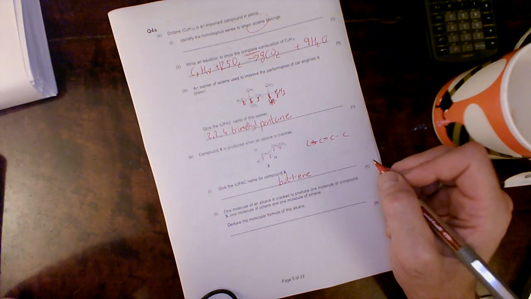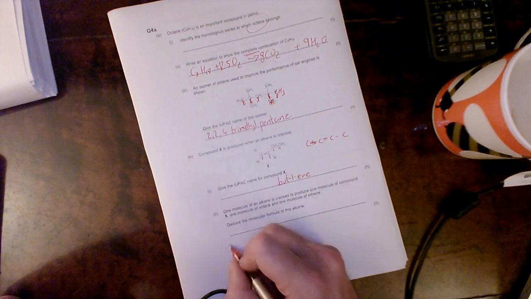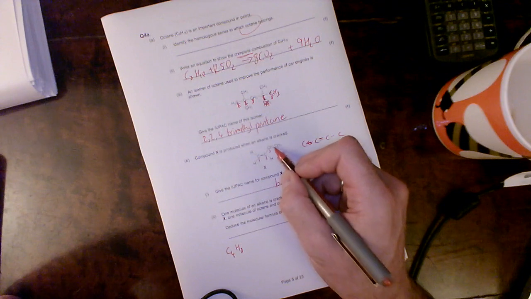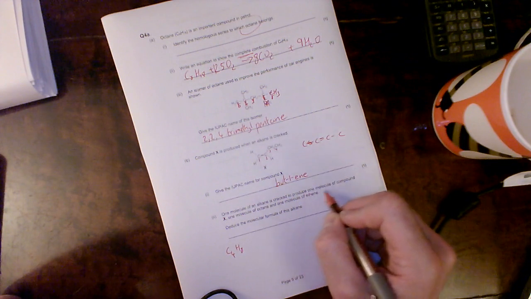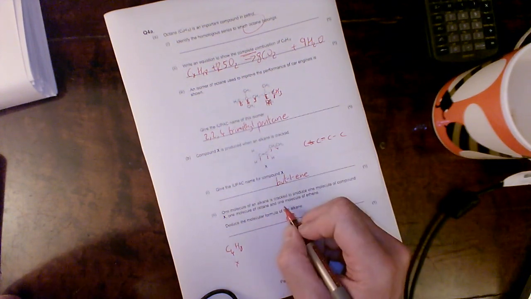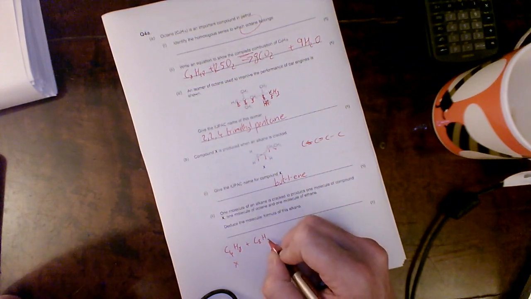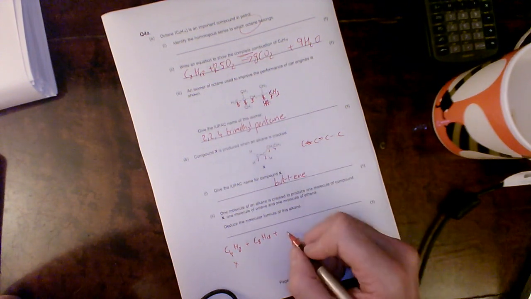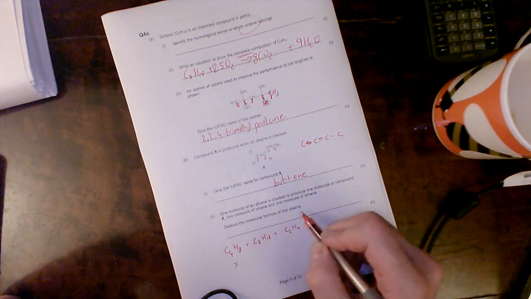One molecule of an alkane is cracked to produce one molecule of compound X, so one of these, which is 1, 2, 3, 4, C4H8, I'm guessing, 1, 2, 3, 4, 5, 6, 7, 8, yeah, C4H8. So one molecule of alkane is cracked to produce one molecule of compound X, that's X. One molecule of octane, well, octane is C8H18, 2n plus 2. And one molecule of ethene, well, ethene is C2H4. Deduce the molecular formula of this alkane.